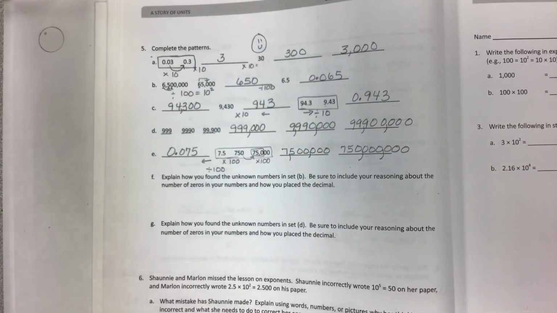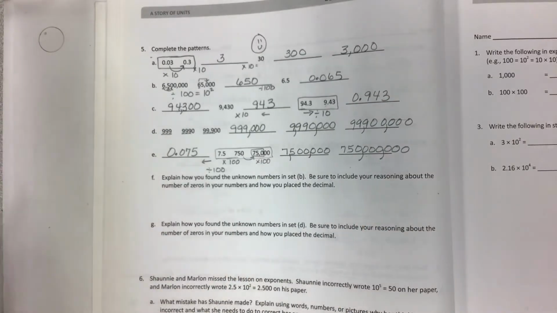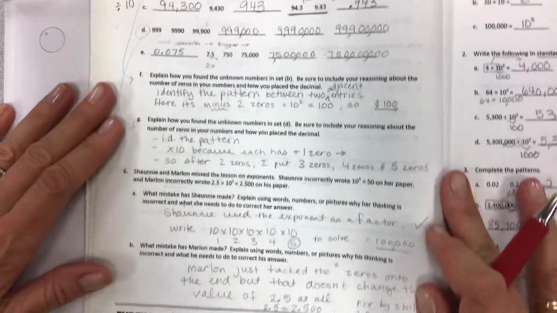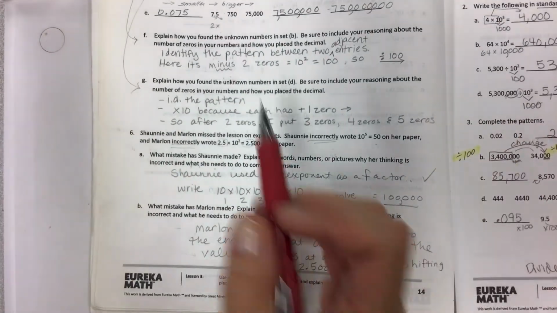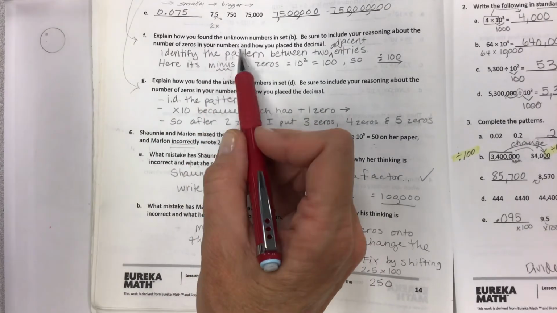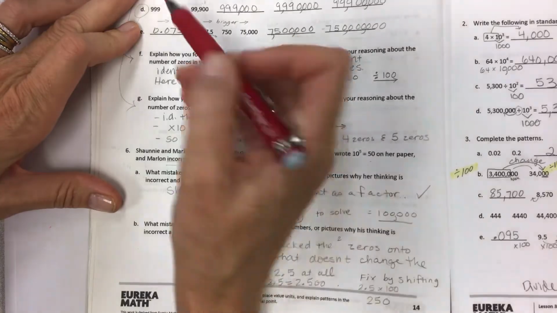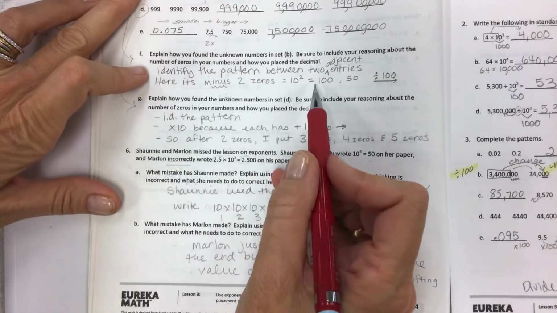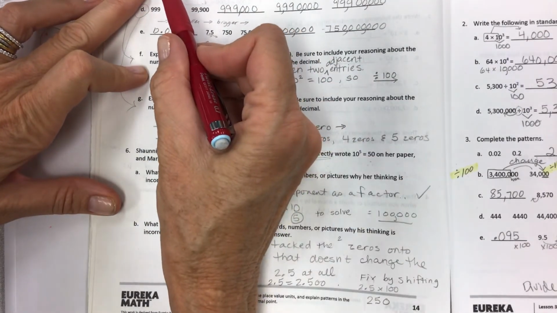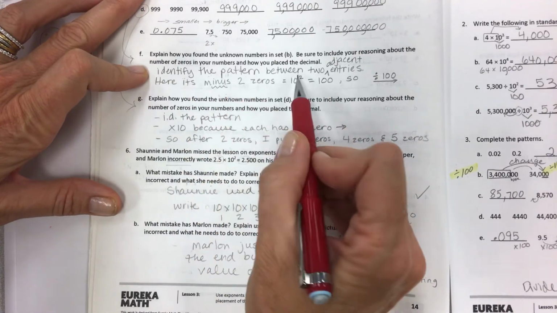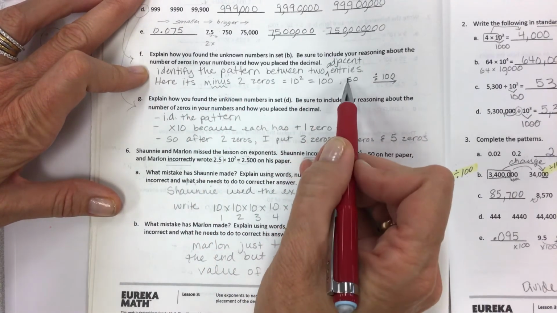Now, I have a lot of writing that I could do here, but I want to wrap up the video, so I'm gonna place it, read it, and then we'll go over the answers because this is getting pretty long. So, here we have, how do you find the unknown numbers in set B? So if you look at set B, you've got 6,500,000. So you have to find the pattern or identify the pattern between two adjacent entries.